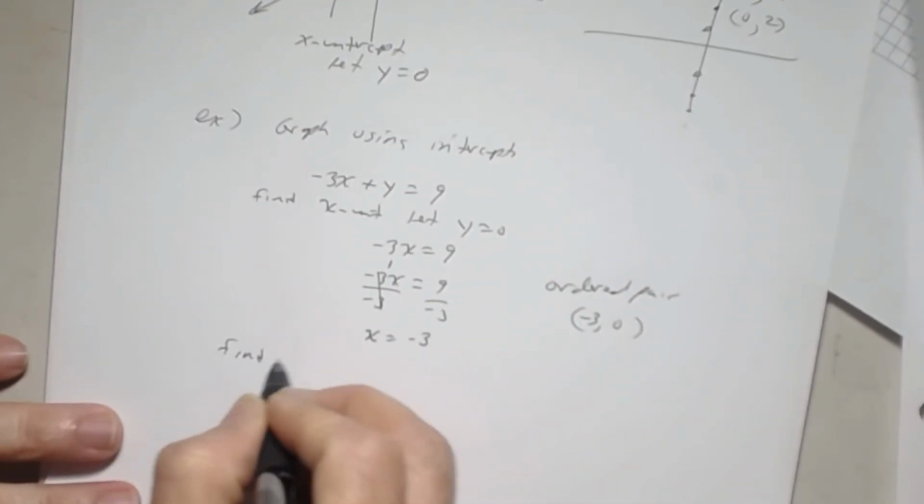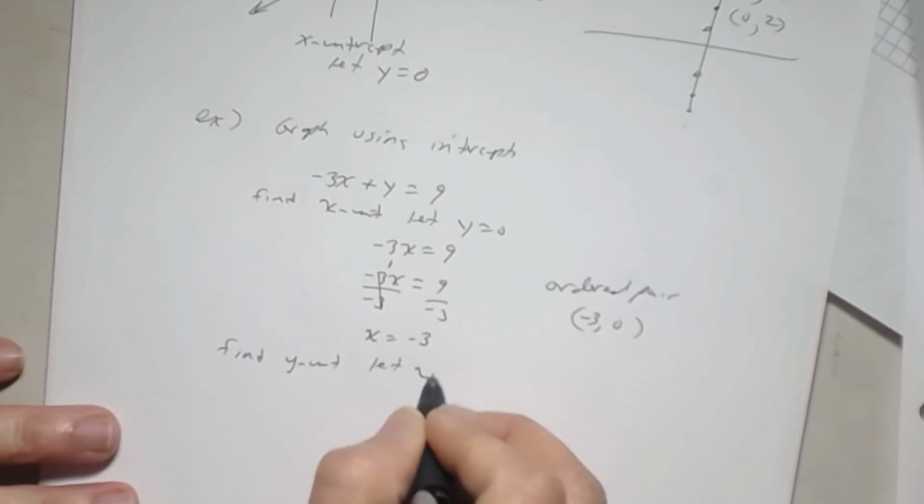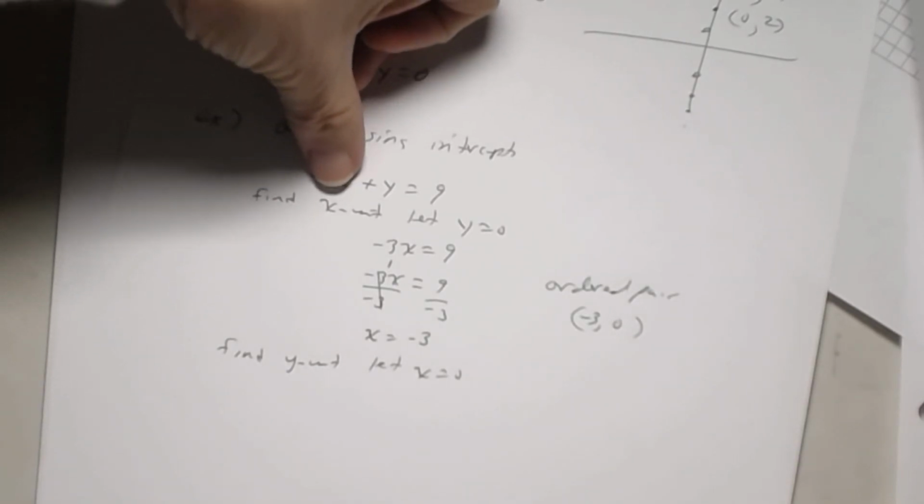All right, let's do the y-intercept this time. To find the y-intercept, you're going to let x equal 0. If x is 0, that term that has x in it is 0, so negative 3x becomes 0.